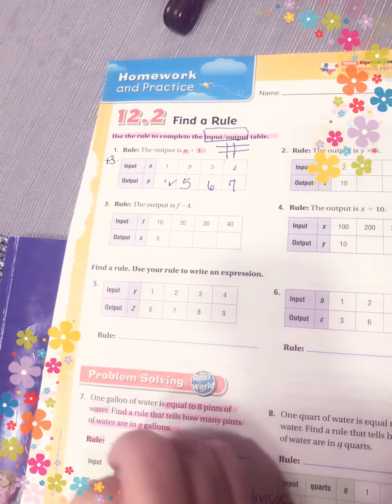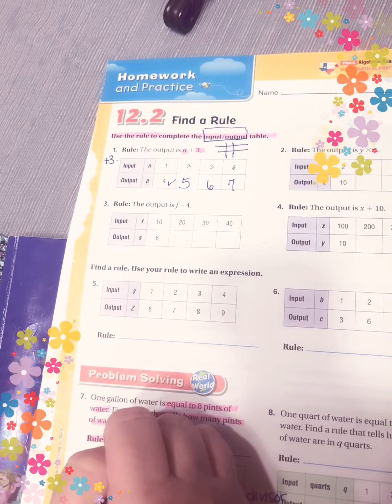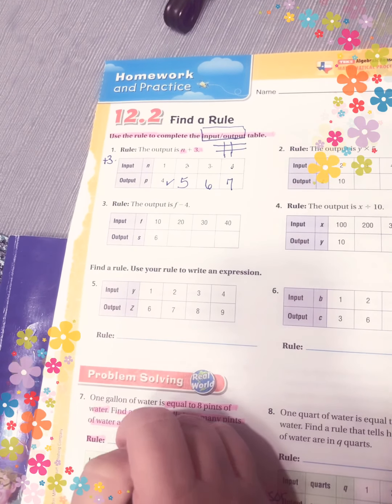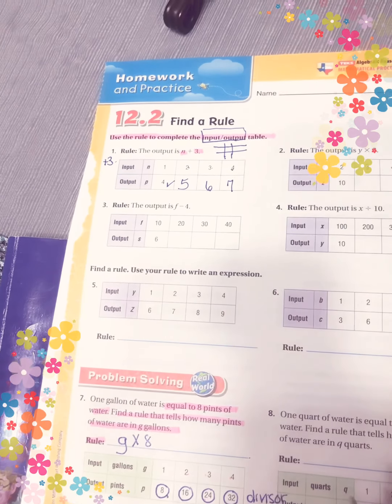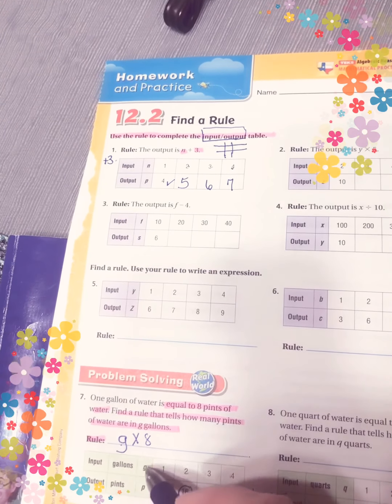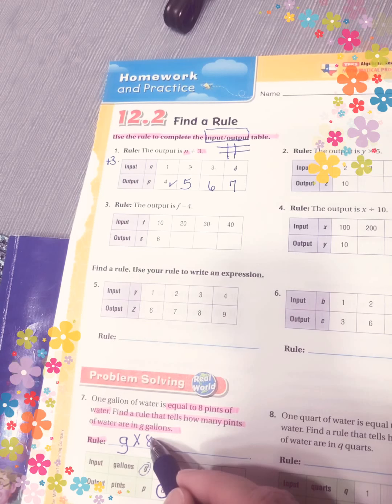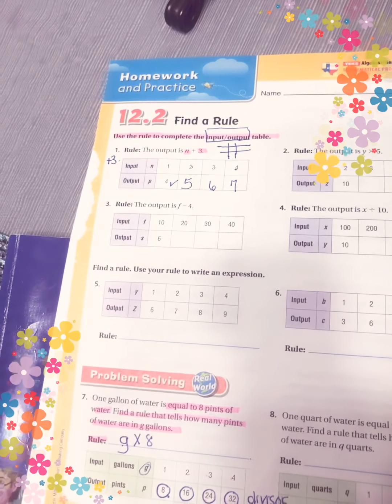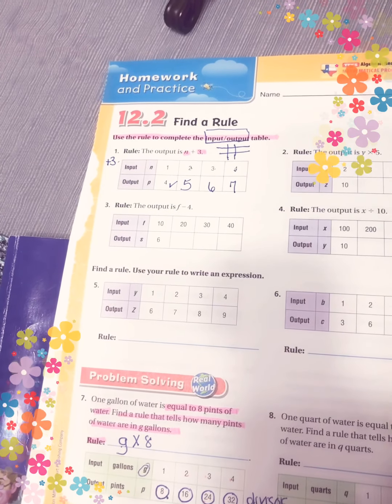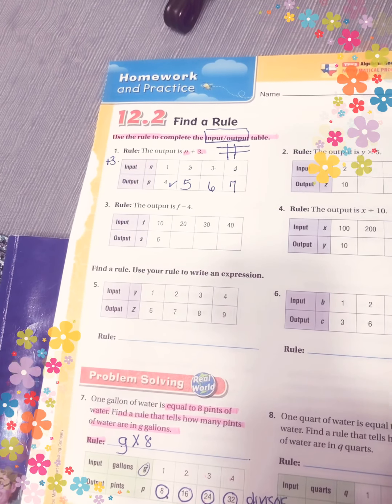So how many times can 1 go into 8? Well, it can go in there 8 times. So we're going to say G times 8, right? Because 1, which is the G, times 8 equals 8. I'm not going to stop there. I'm going to see what I figure out for my rule if it equals the way it goes here.